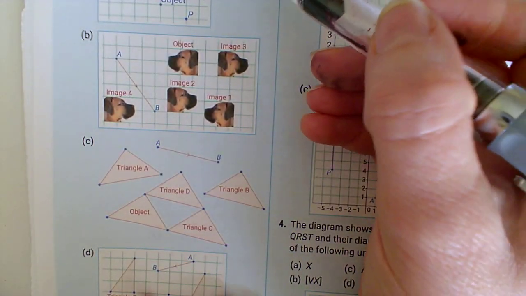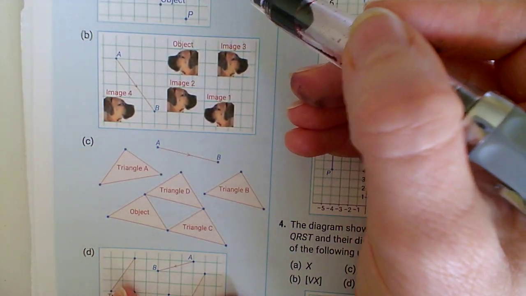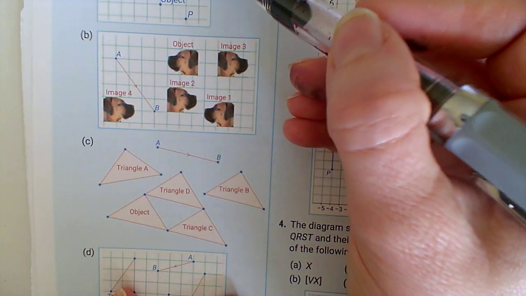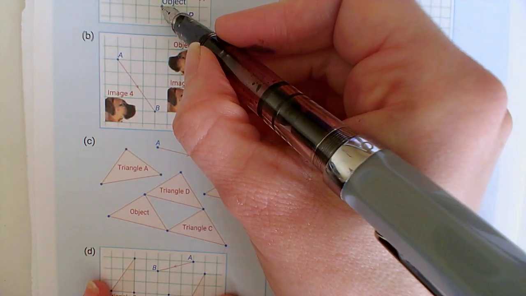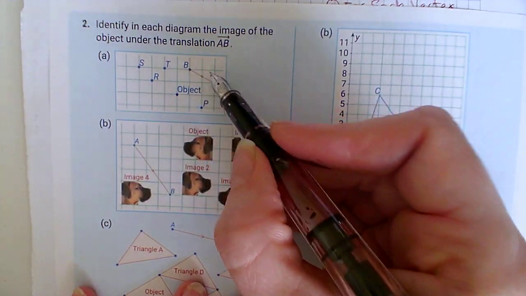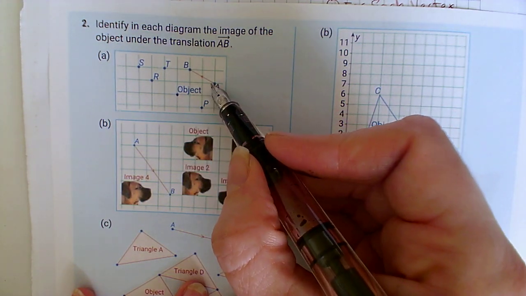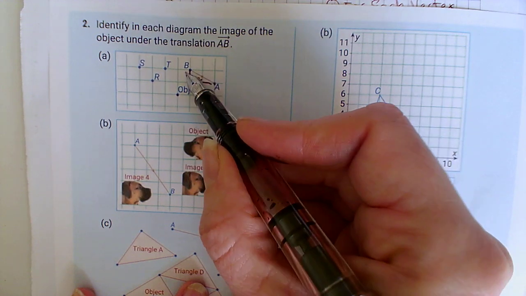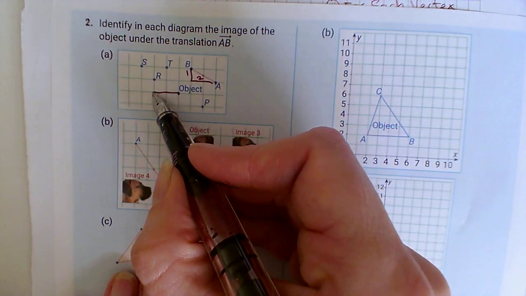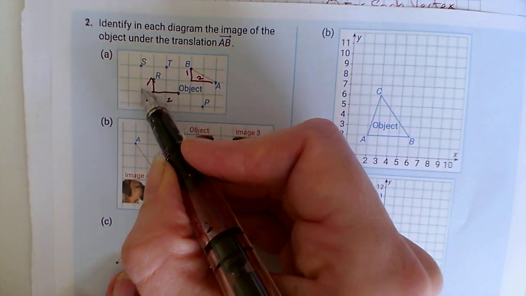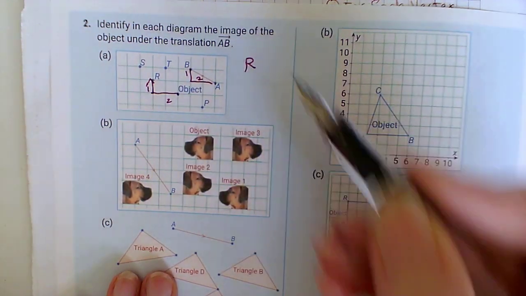Identify in each diagram the image of the object under the translation AB. So this is my object, and I'm going from A to B. So I need to go 2 boxes over and 1 box up. 2 boxes over and 1 box up. So the answer here was R was my image.